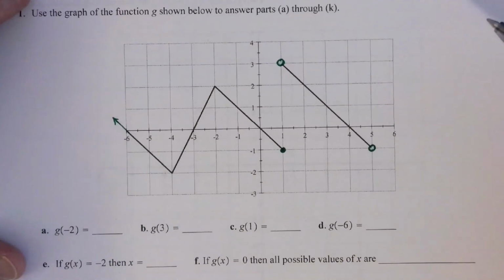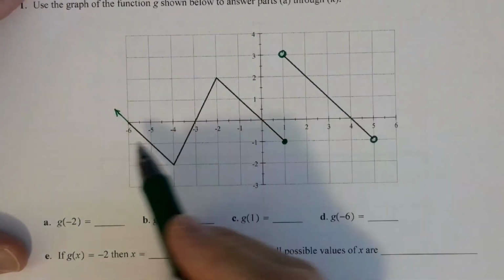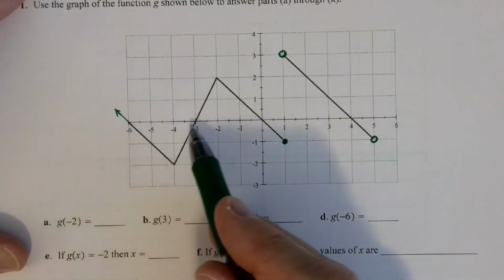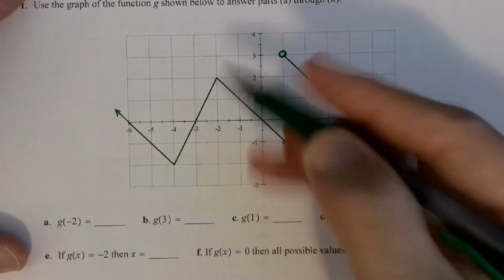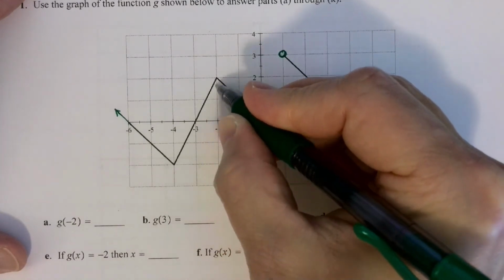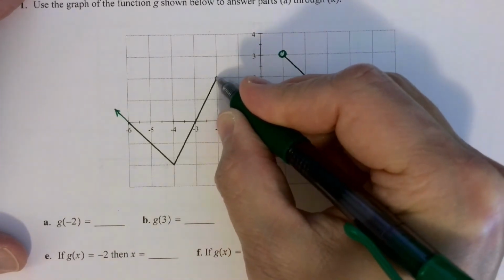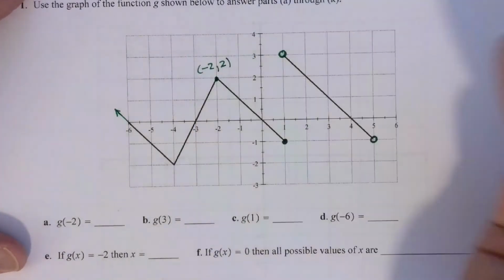All right, using the graph now we can answer questions like what's g of -2? Input -2. So how do I find that? I go to the input axis, that's the x-axis, and look for -2. Where's that? That's right here, x equals -2. And then I go up or down to the graph. Where's the graph of the function? It's up here. So this point right here has an x-coordinate of -2. What's the y-coordinate? +2, right? At least it looks that way.